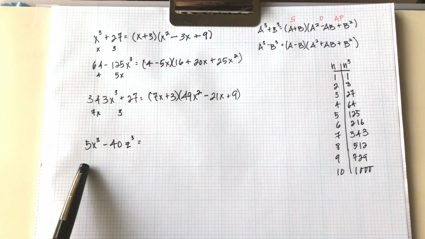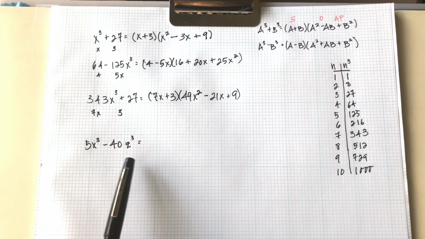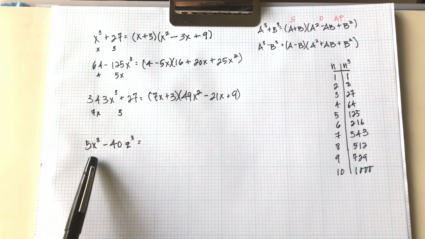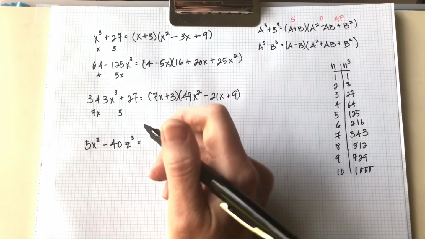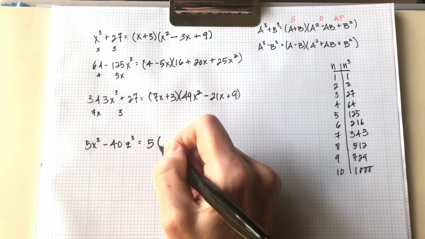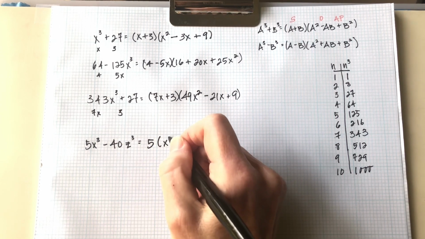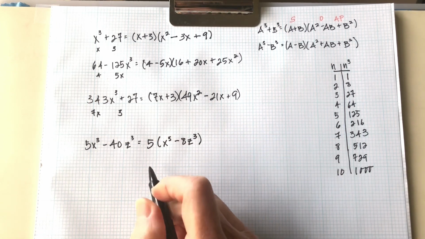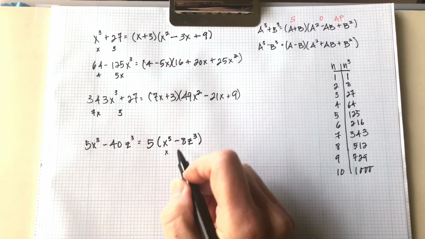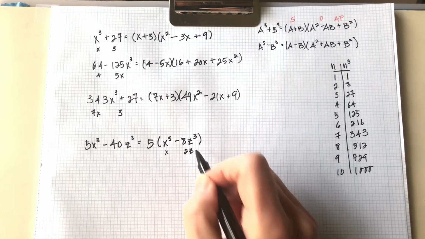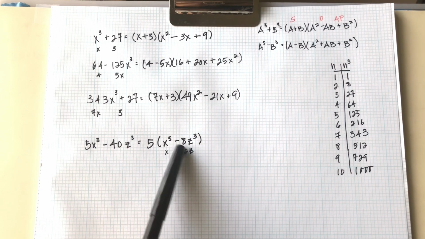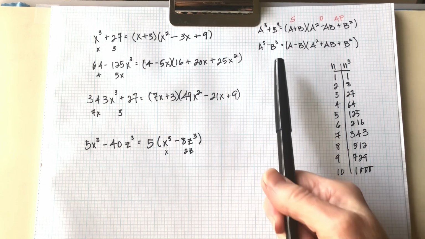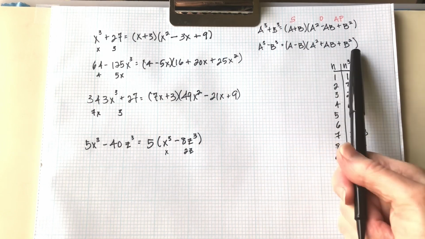And our last problem here, 5x cubed minus 40z cubed. Well, 5 is not a cube, nor is 40, but 5 is the GCF. So remember, when factoring, always look for a GCF. So we can factor out the 5. So then we get x cubed minus 8z cubed. And now our a term is going to be x, our b is going to be 2z. Now notice I'm also not worrying about the sign of this, even though this is negative here, because I'm going to just use the pattern of the signs as given here.